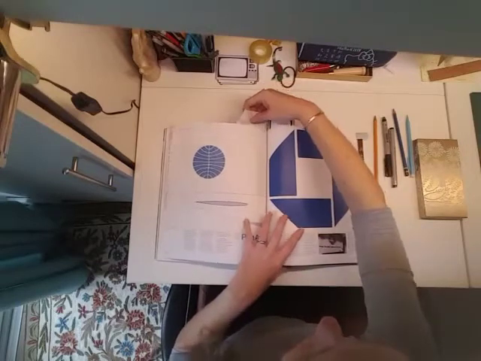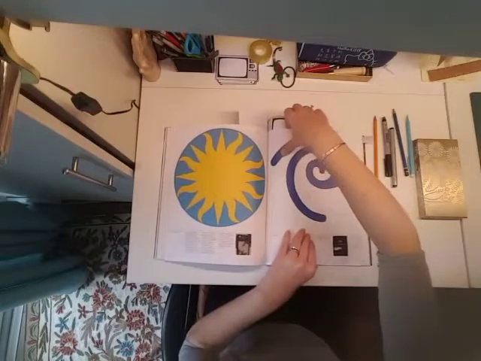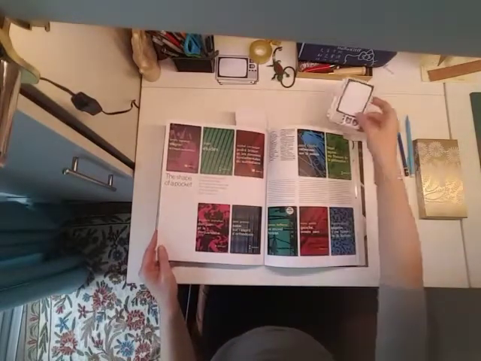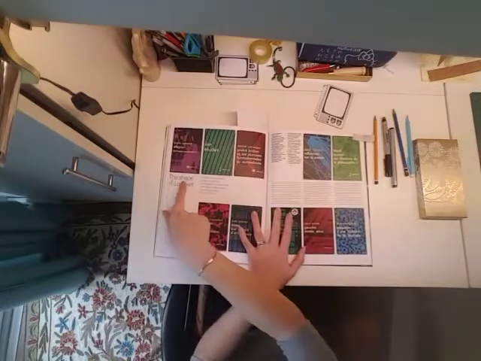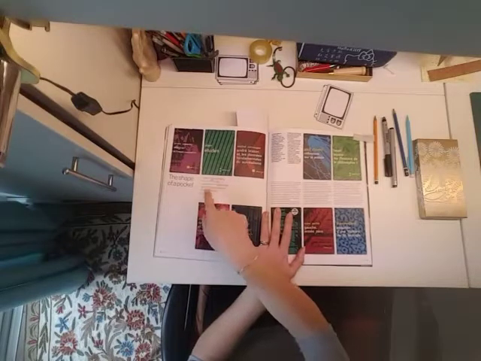And then, so I want you guys to do the same. Maybe use post-its or little bits of paper and mark the spreads that you find interesting. Then I thought this was quite nice. It's a little bit different. Here's the title, The Shape of a Pocket. Here's a little pull quote.